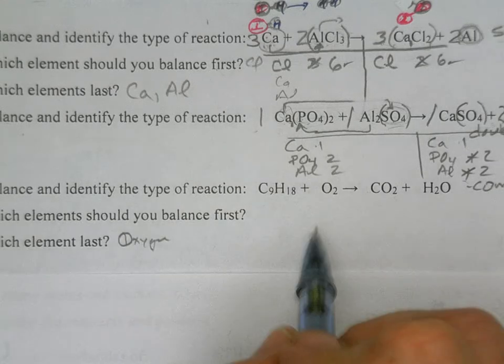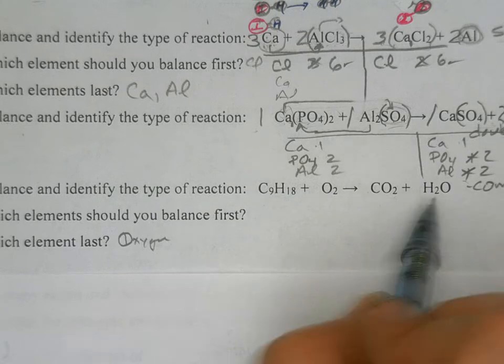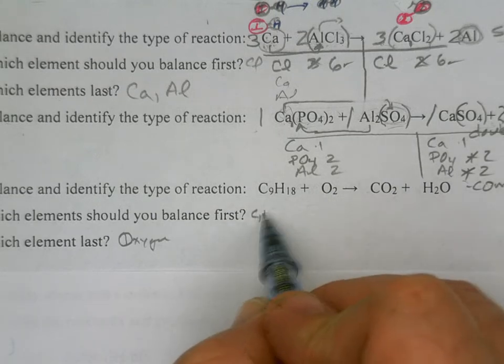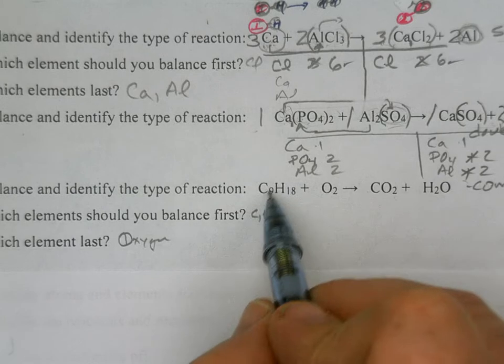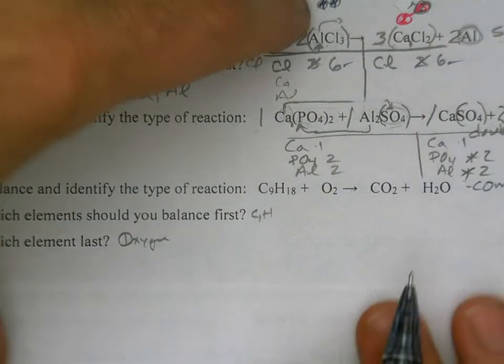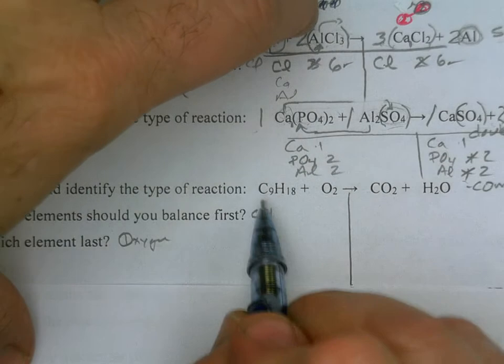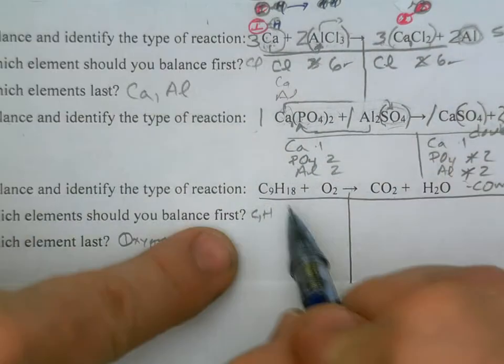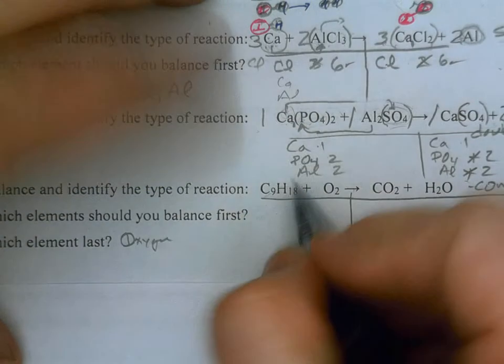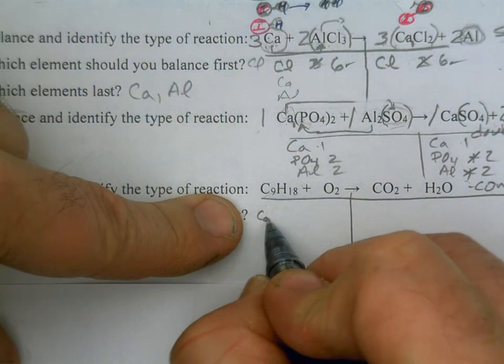We don't have any pure metals or elements by themselves. At this point, what do you balance first? Okay, carbons or hydrogens, doesn't matter. Since carbon's first, I'm just going to do that. In fact, I'm going to make my T-chart here, because I think that's a good idea to help people out, if you can't just strictly do it mathematically. I'm going to erase the carbon and hydrogen there. C9H18, oh, sorry, my goof.